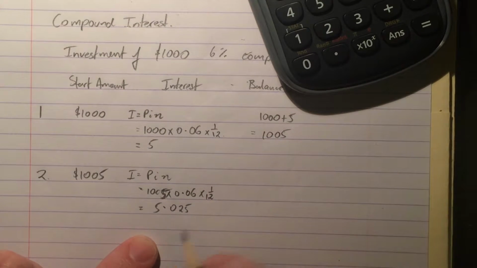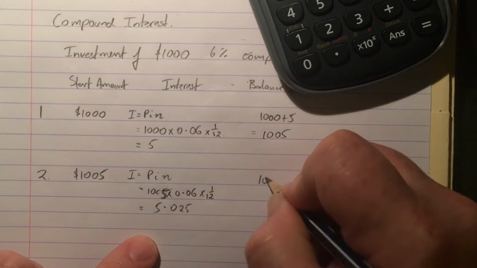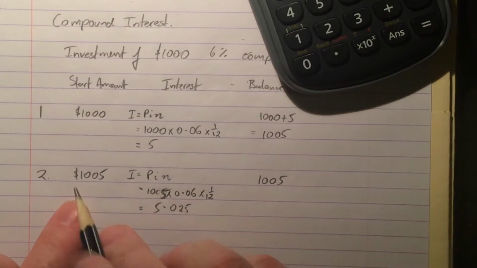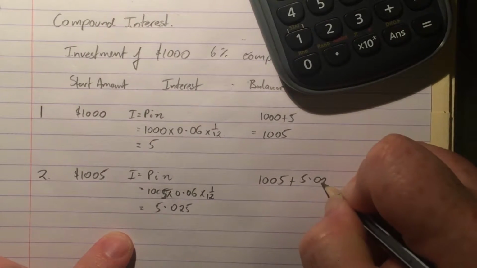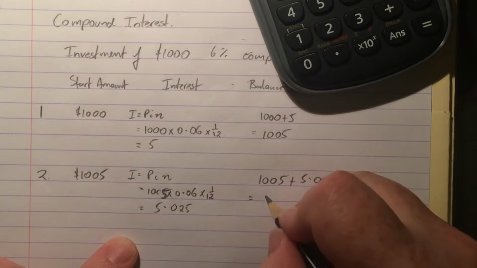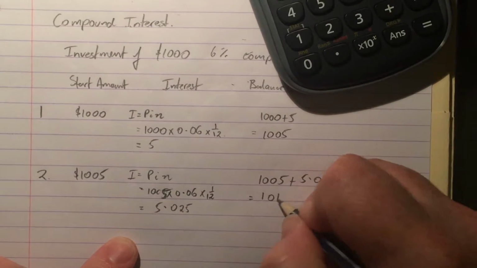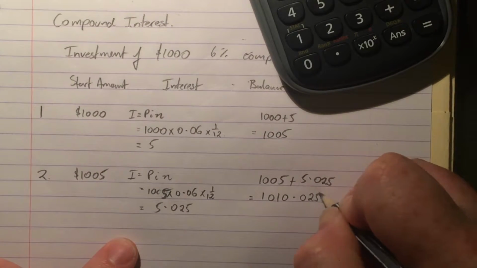So the balance now of the investment will be what we started with, $1,005 plus 5.025. So now we'll have 1,010.025.